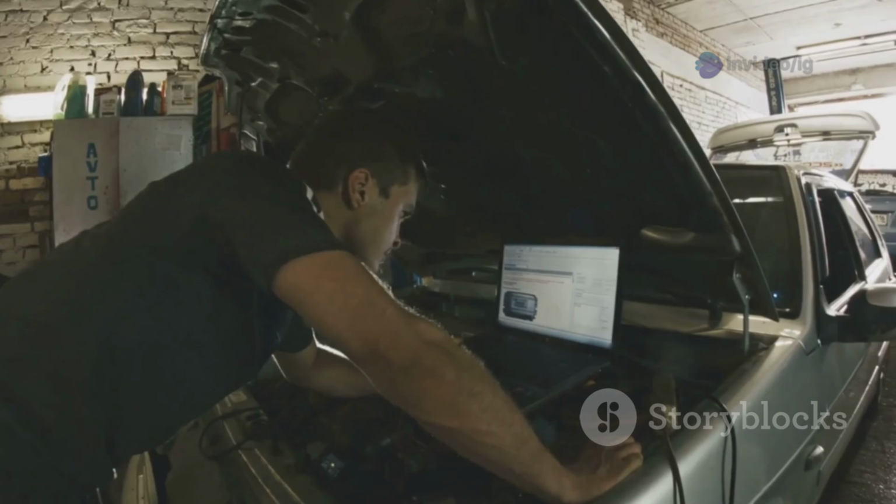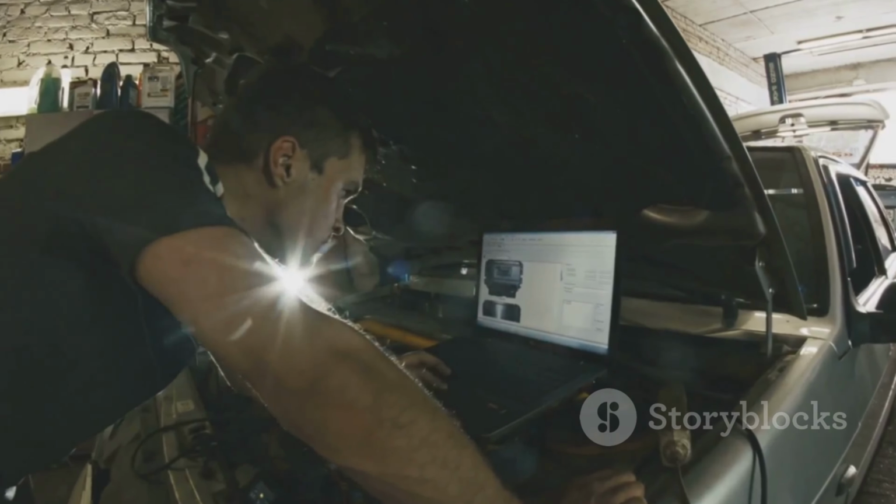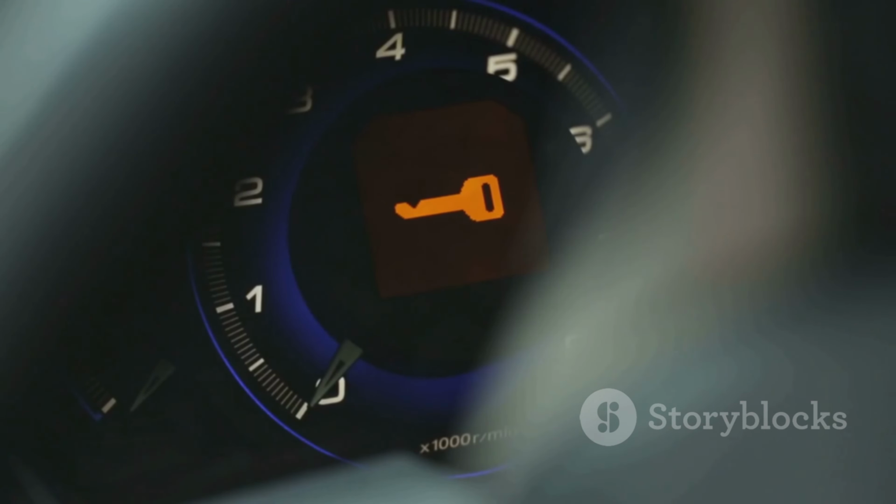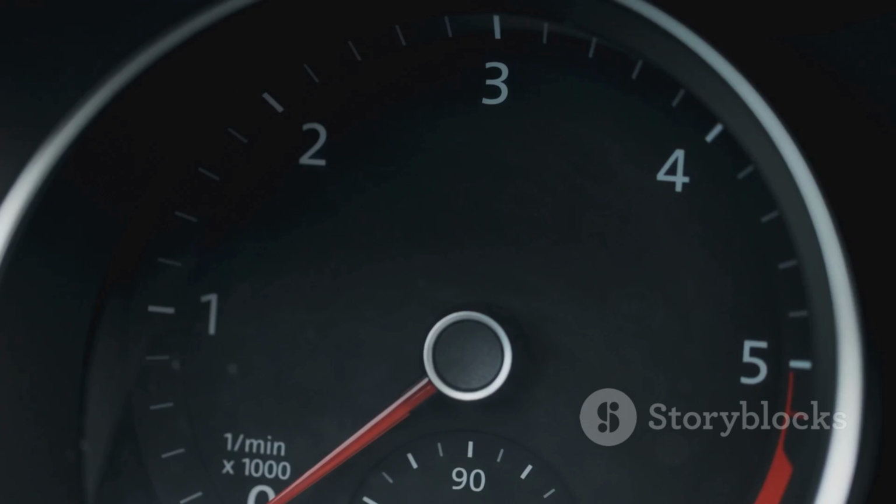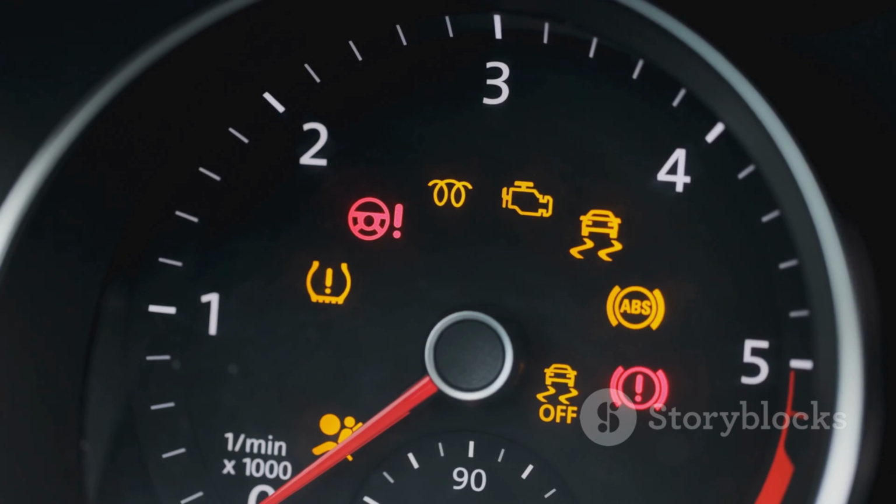For more car troubleshooting guides, check out these videos next. P0312, cylinder 12 misfire detected. P0313, misfire detected at low fuel level.